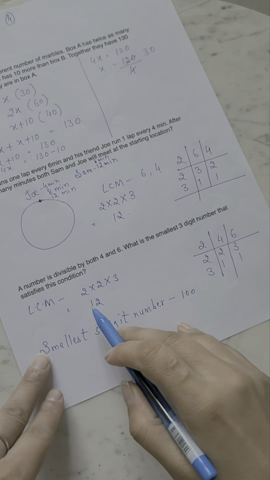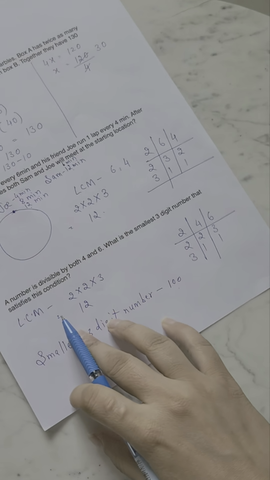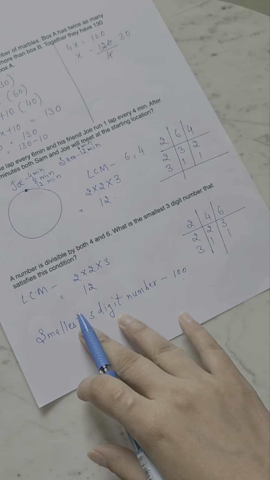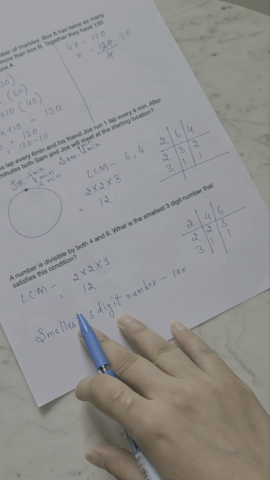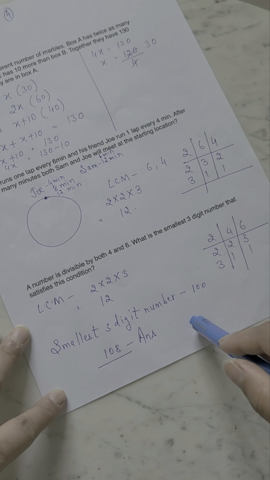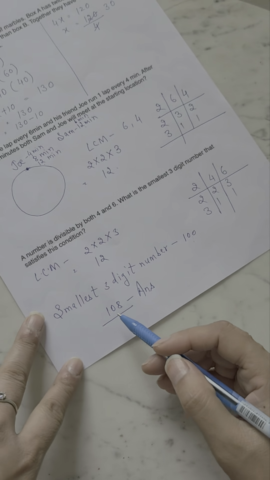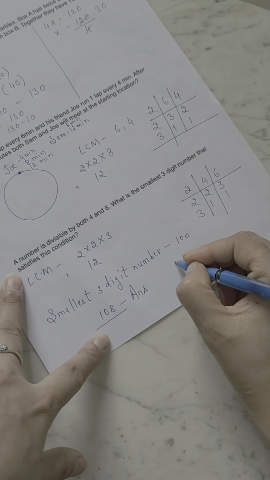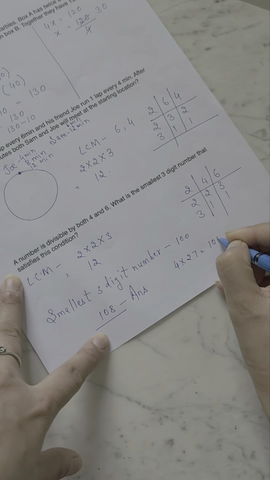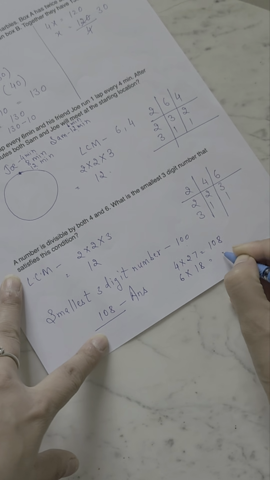When we look at the table of 12, we see 12 5s is 60, 12 6s are 72, 12 7s are 84, 12 8s are 96, and 12 9s are 108. So the smallest 3-digit number will be 108 because it satisfies all the conditions. Let's cross check our answer. 4 multiplied by 27 is 108 and 6 multiplied by 18 is 108.